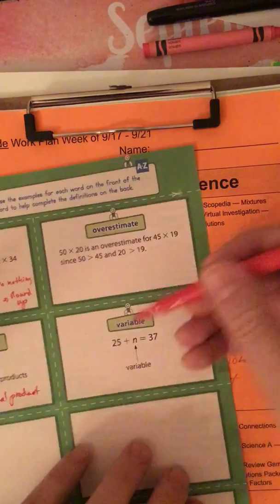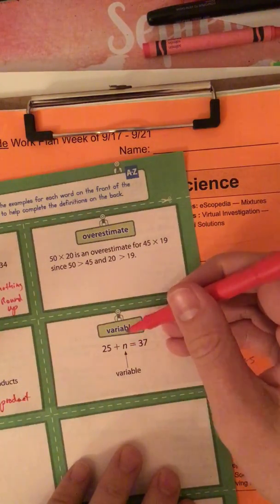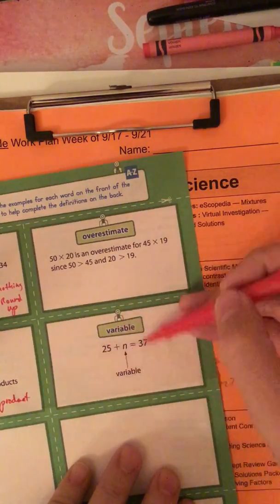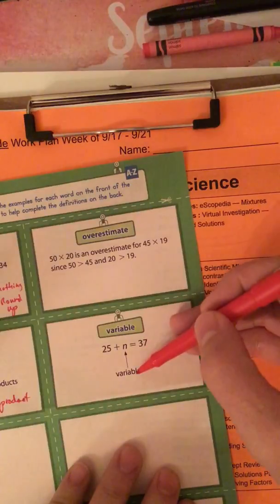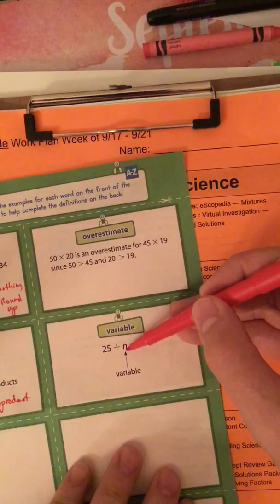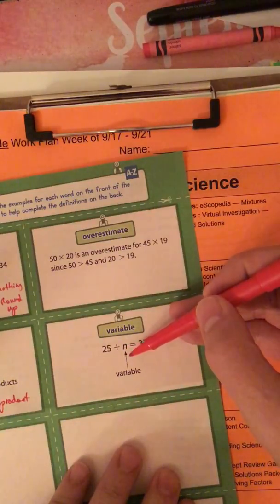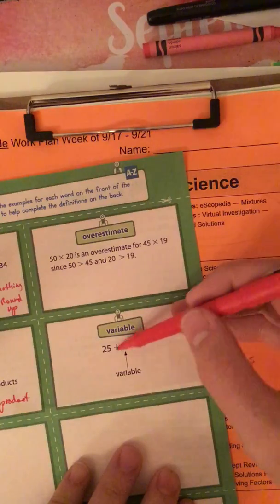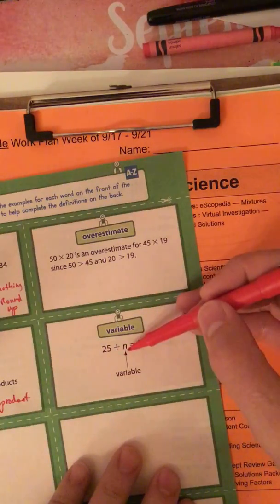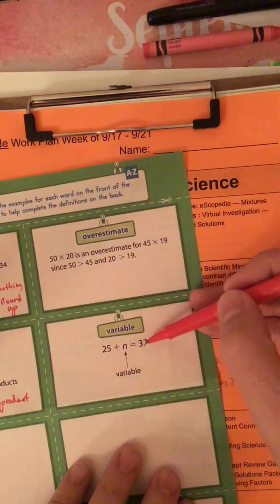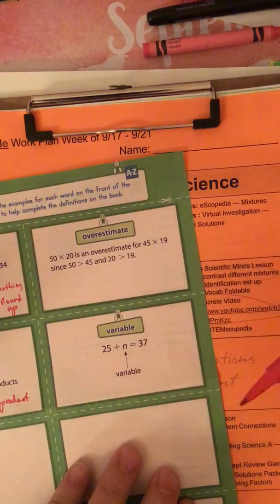Okay. And then we have a variable. If you notice, this is an equation, and this is 25 plus n, which is equal to 37. A variable is a number, a letter, a symbol, whatever you want to put in there. You could even put a question mark there. It's still a variable because you're trying to solve and figure out what is missing from that. So what is 25 plus something equals 37? What would that n be?